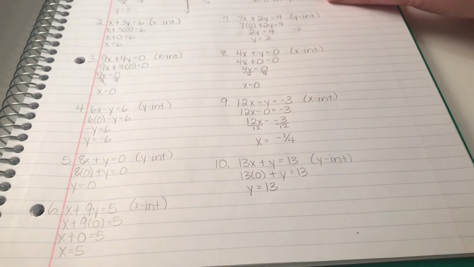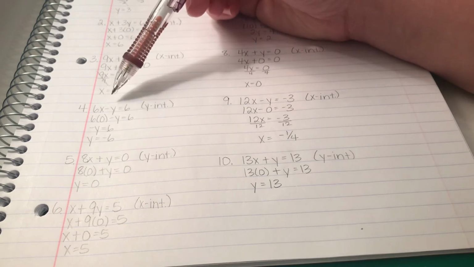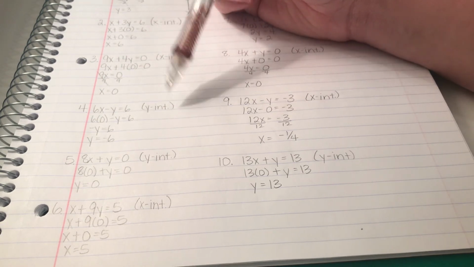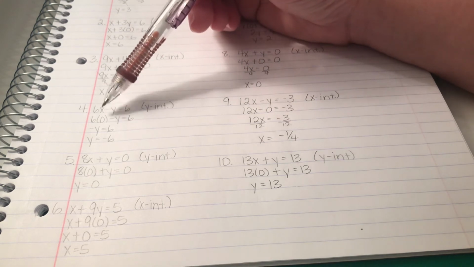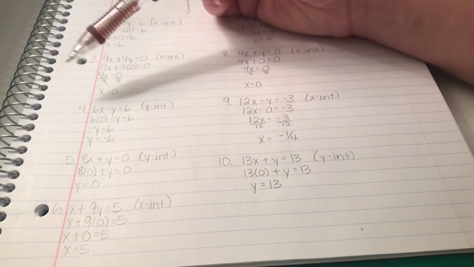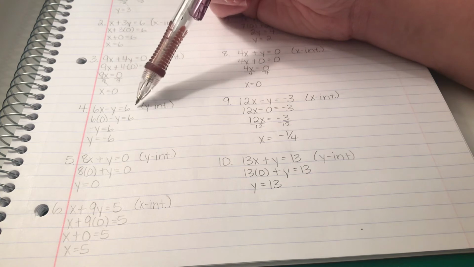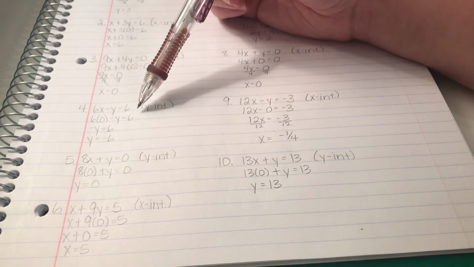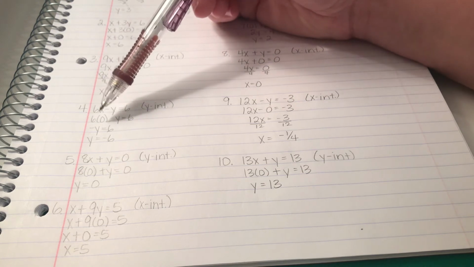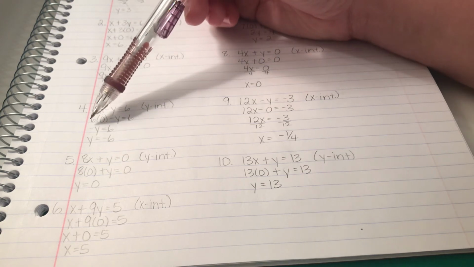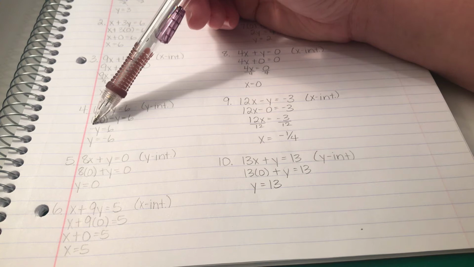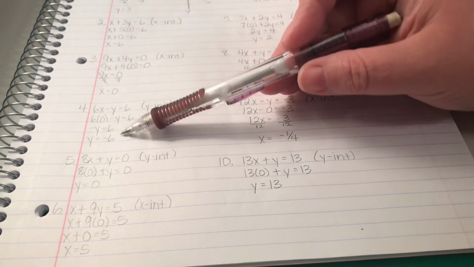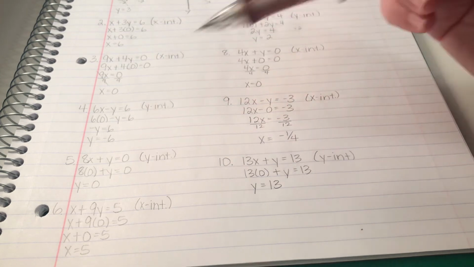Number 4, 6x minus y equals 6. We're looking now for our y-intercept, which means we'll be putting a 0 in for our x. So 6x minus y equals 6 becomes 6 times 0 minus y equals 6, which becomes negative y equals 6. And remember, they don't want us to solve for the negative y, so we'll have to flip the signs to get positive y equals negative 6.